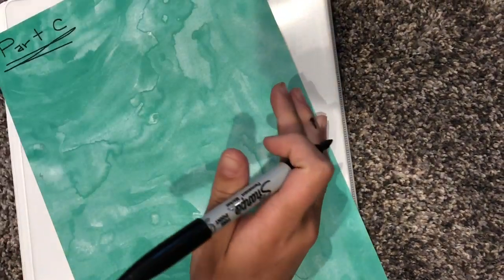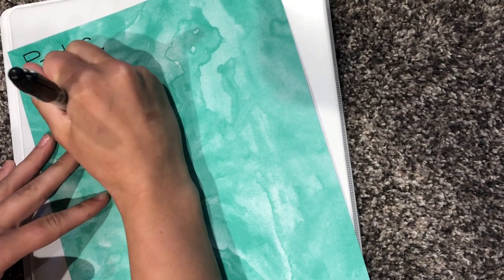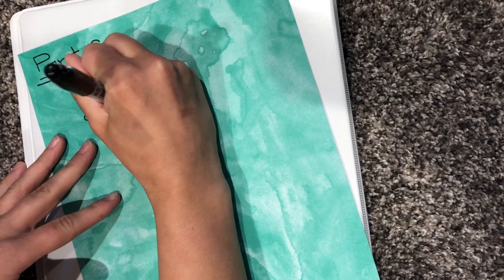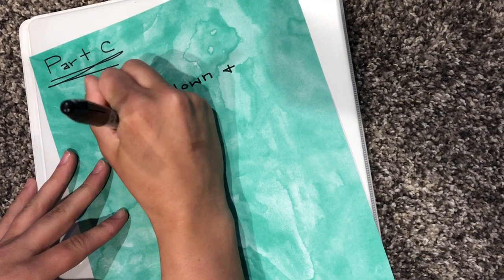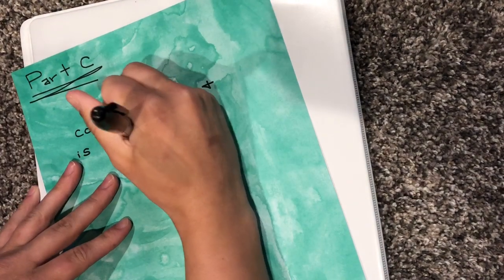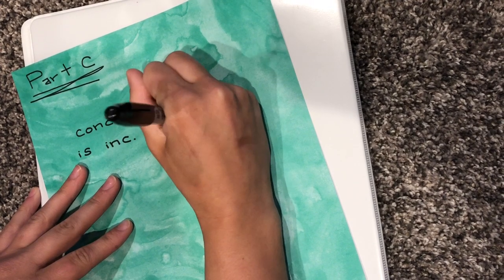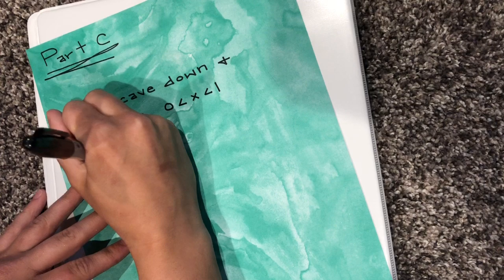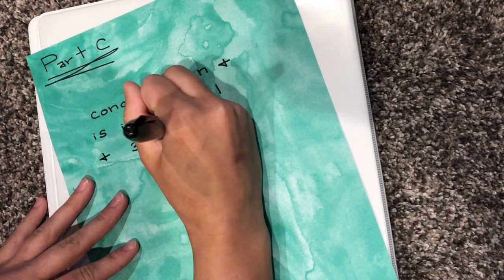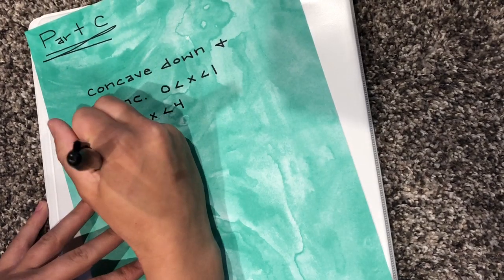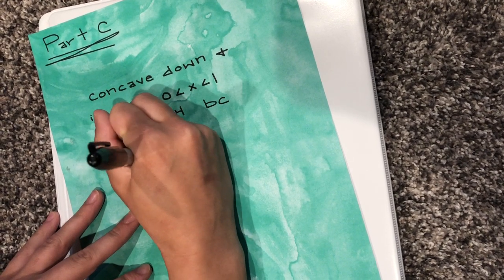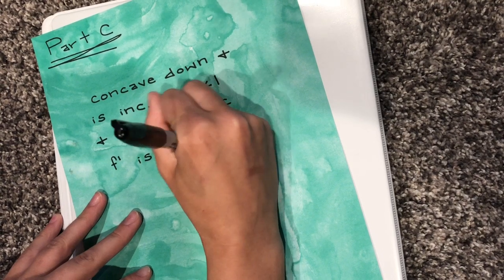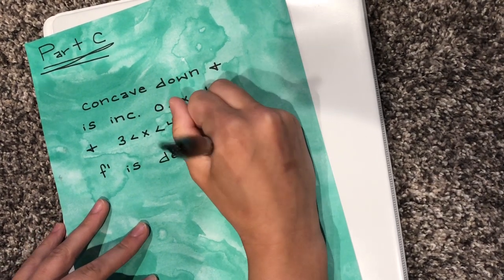So the graph is concave down and is increasing from 0 to 1, and then from 3 to 4, because f prime is decreasing and it is positive on these intervals.